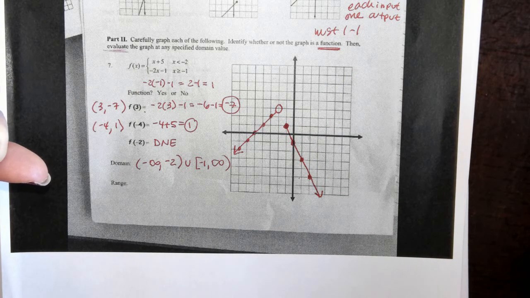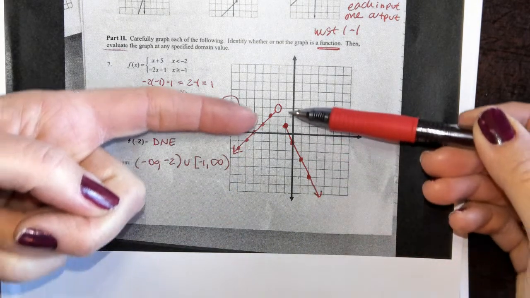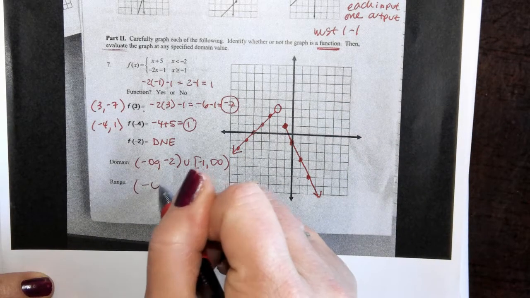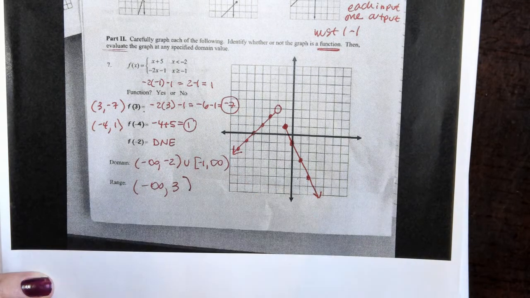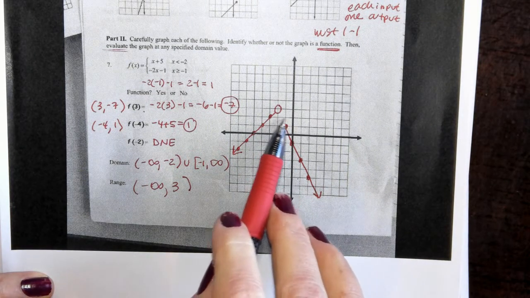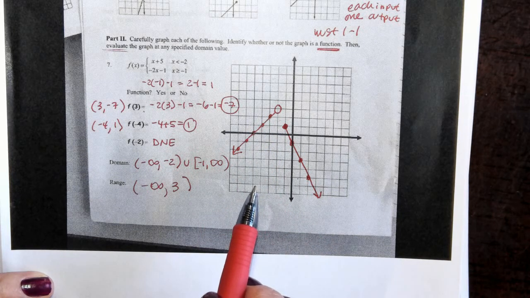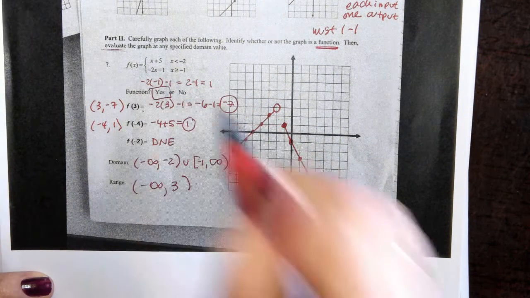All right. So this range then is everything, and it stops at 3. So it's from -infinity to 3, open. Now sometimes you might look at that break, but there's still output values in there. The domain is what has a break. Okay. It is a function.